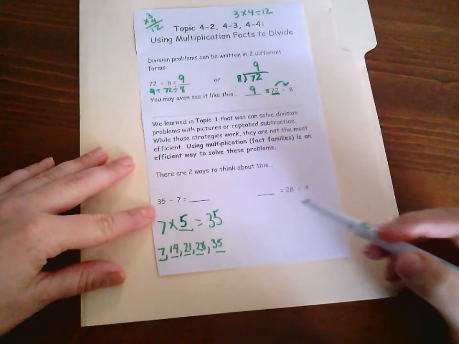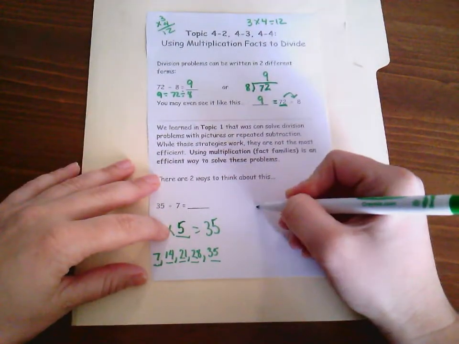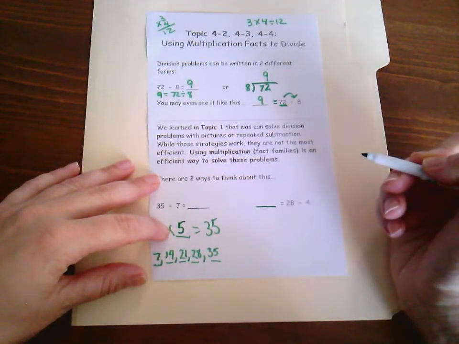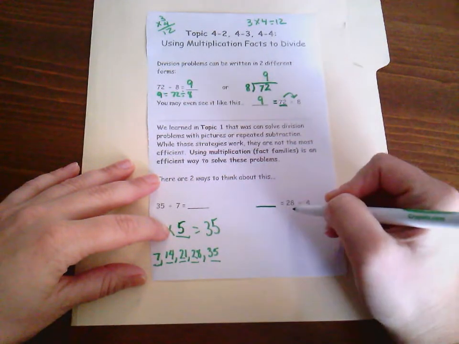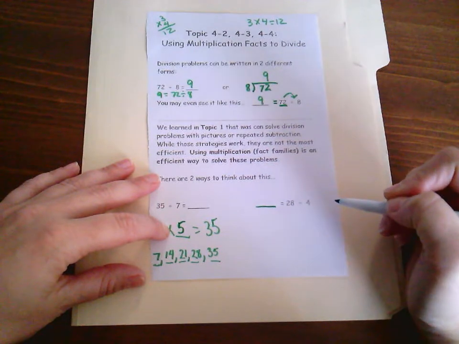So pause the video for a minute, try this one. It's the same thing, we just have the quotient on the left-hand side instead of the right, but it's 28 divided by 4. So go ahead and pause the video, give this one a shot, and meet me back here.